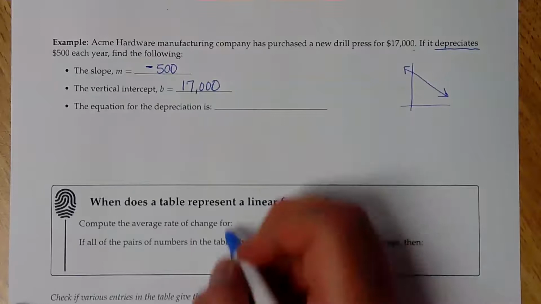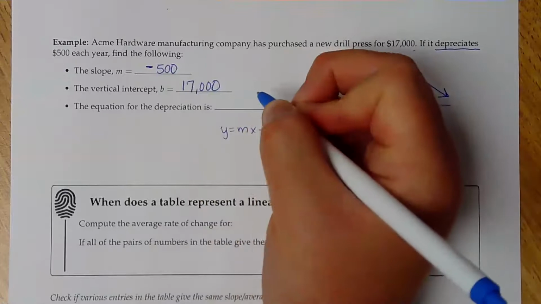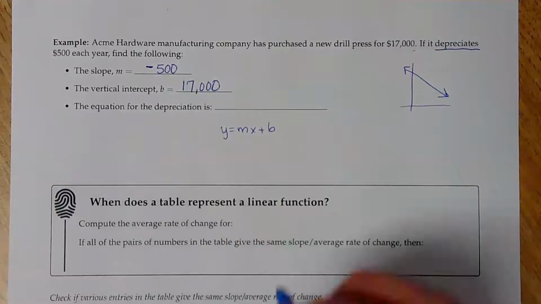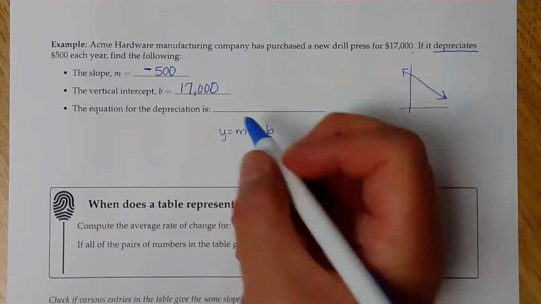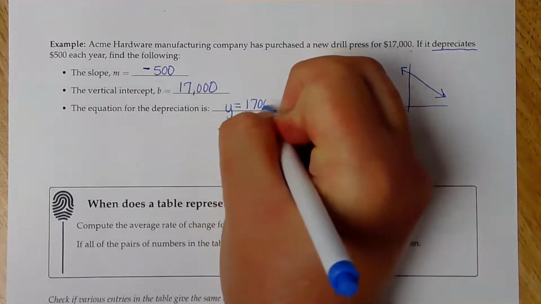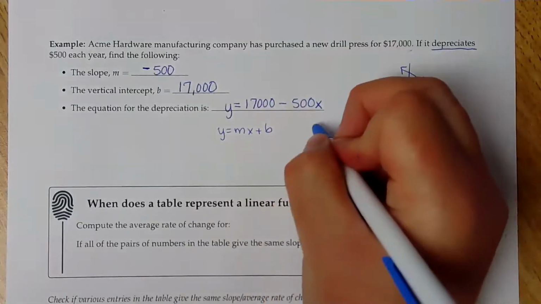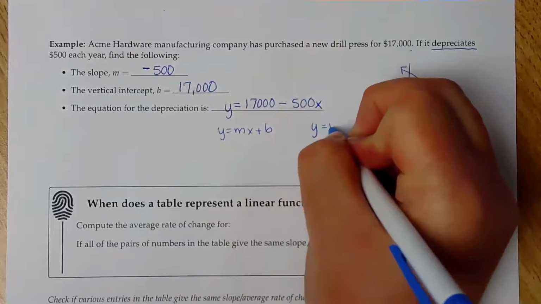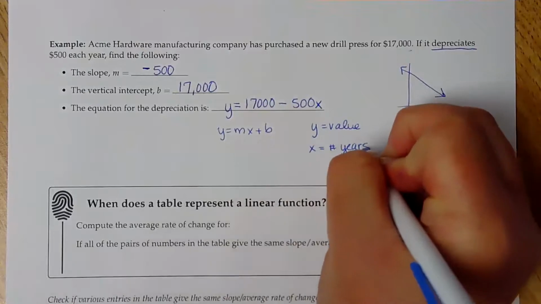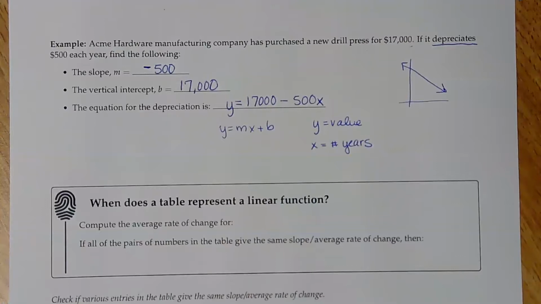And then for our equation, we're going to use that y equals mx plus b. So our equation here is going to be, I'm going to write this as y is equal to 17,000 minus 500x, where y is the value and x is the number of years. So there's an example of finding those parts to put together that equation from a word problem.